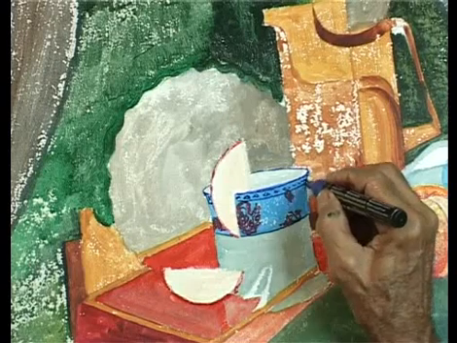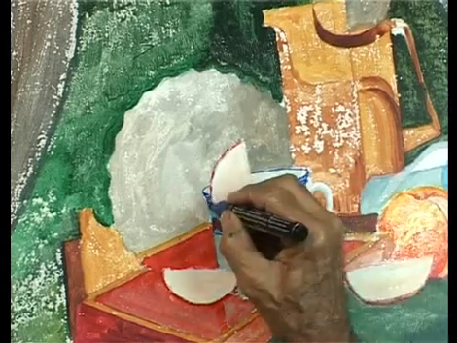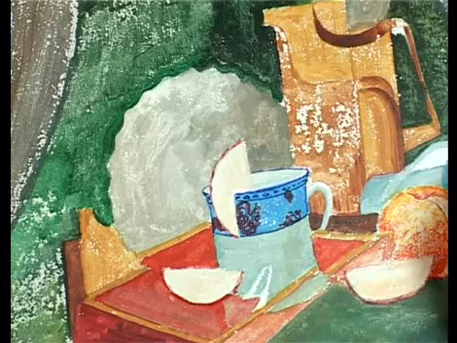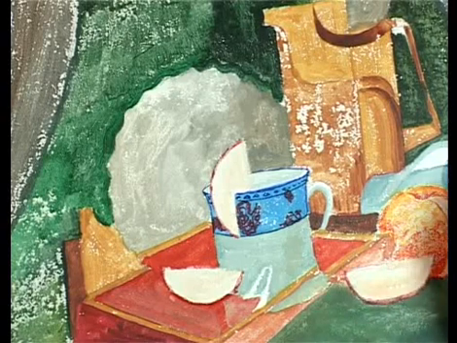Now, for example, here too, I am using this pen to demarcate the areas. The same thing I may do over here.